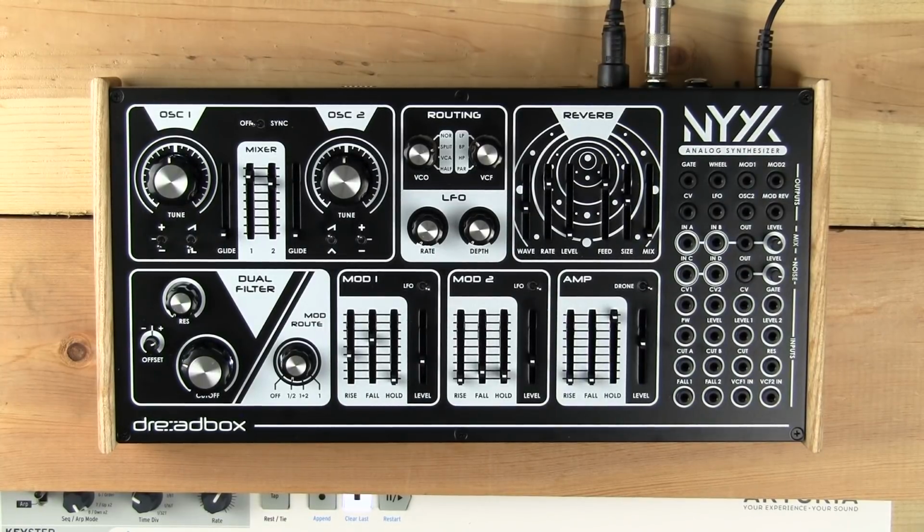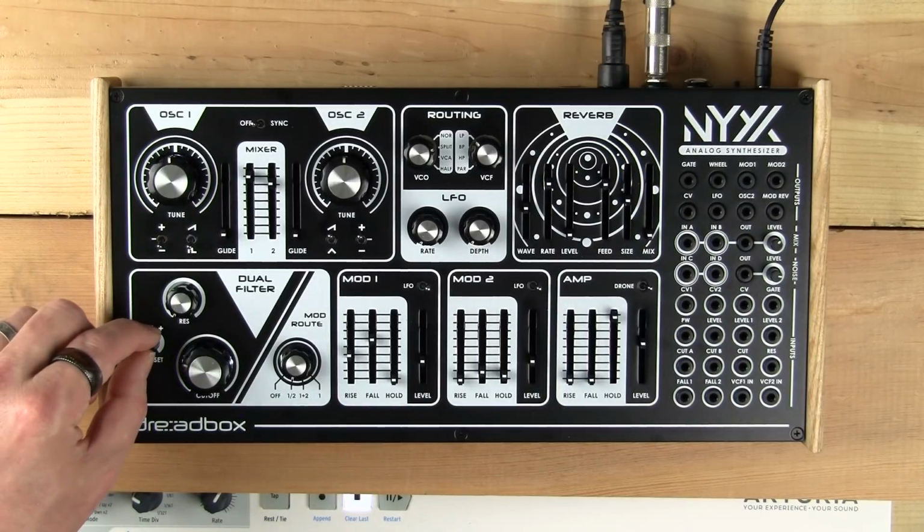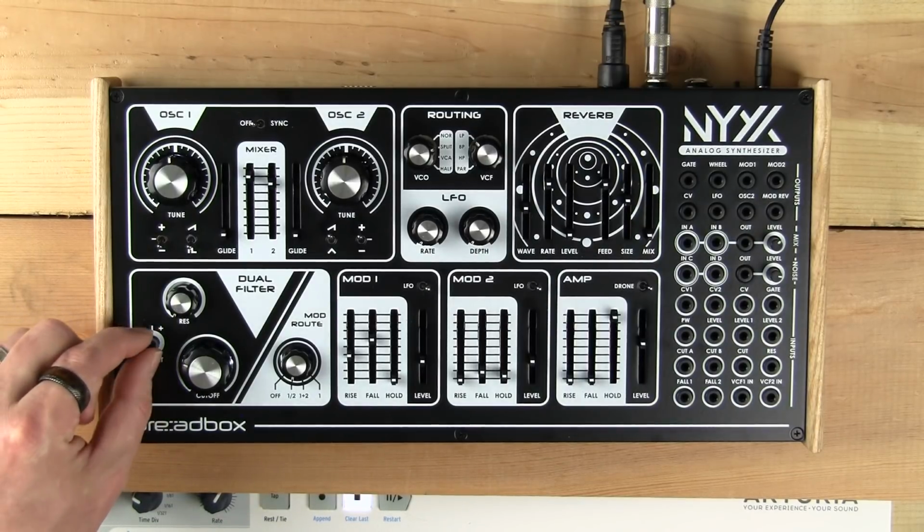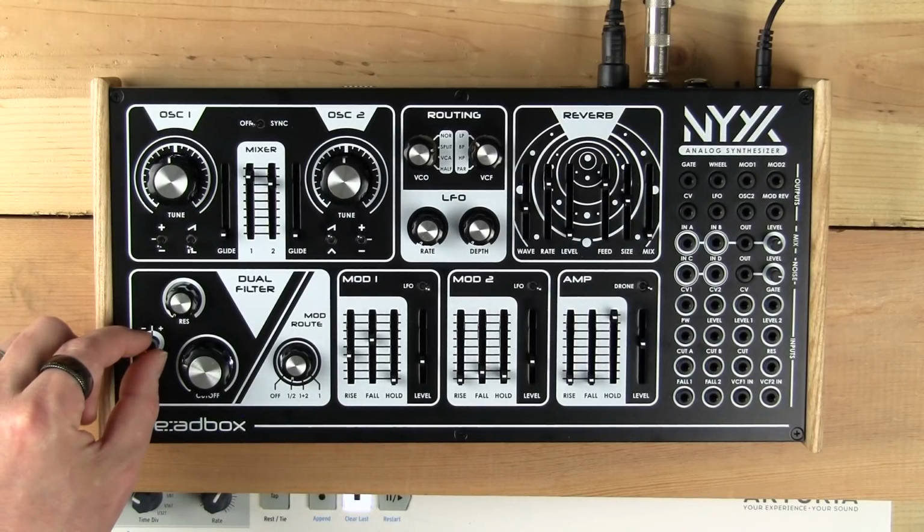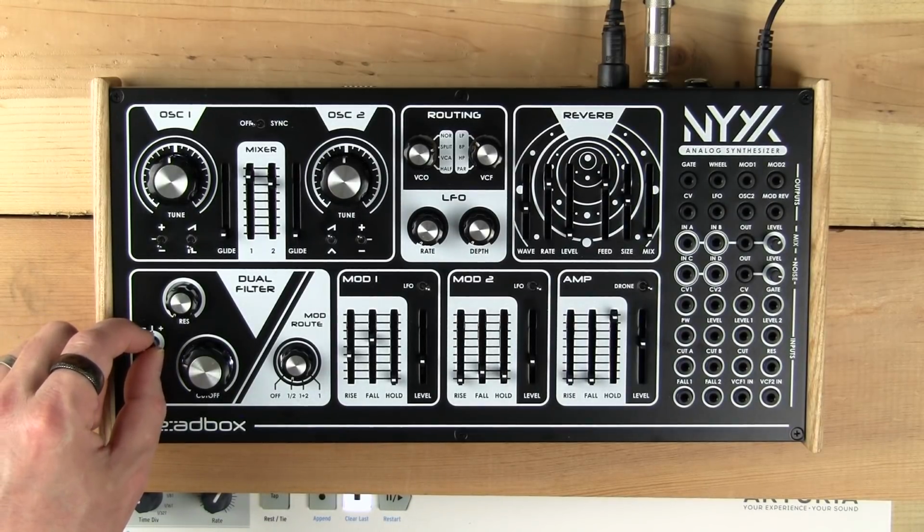So right now what we have going on is two oscillators being sent to two different filters controlled by two different modulation sources, but we can play it like a typical synthesizer, and you can hear the two different filters doing their thing. And part of that is due to the offset. If we make the offset less obvious, it becomes less obvious.